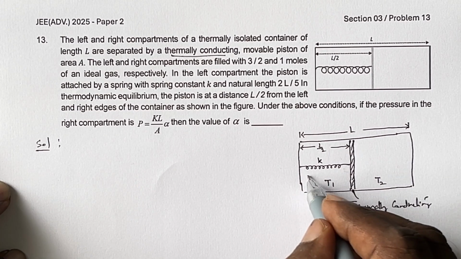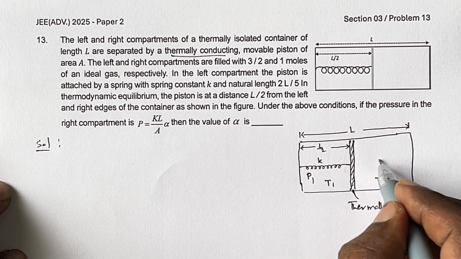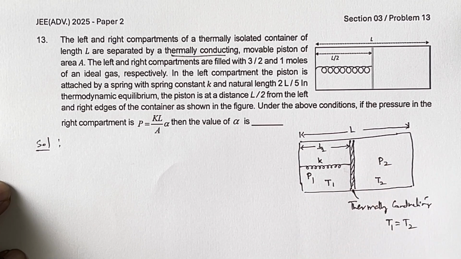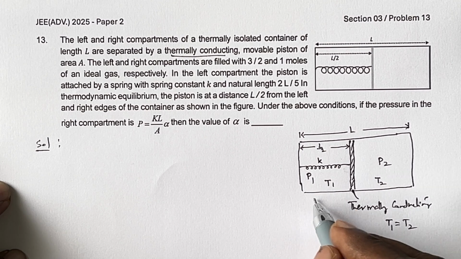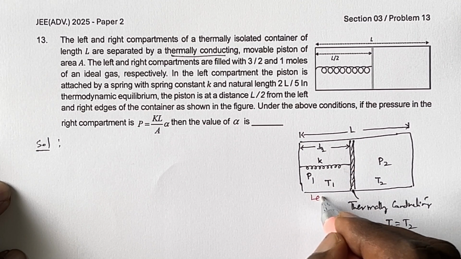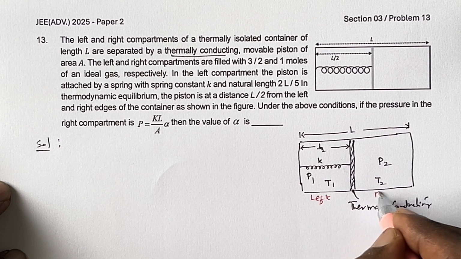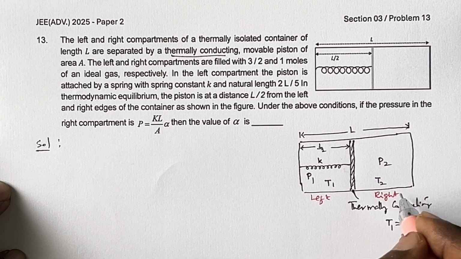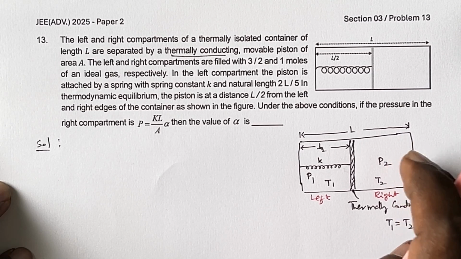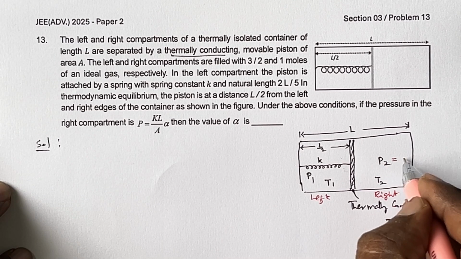So here pressure P1, here pressure P2, left side and right side. The right hand side pressure we have to calculate, that is P2 equal to question mark.